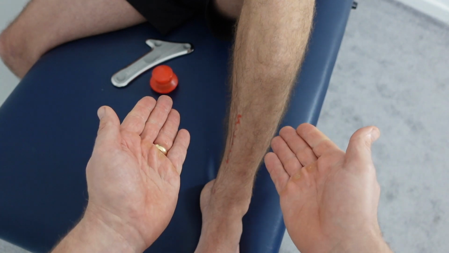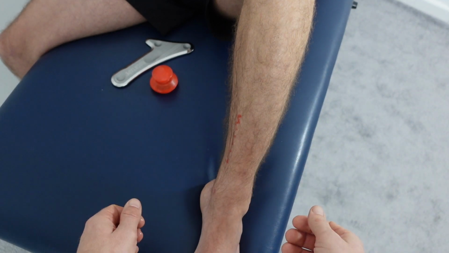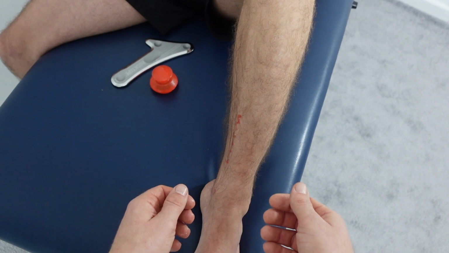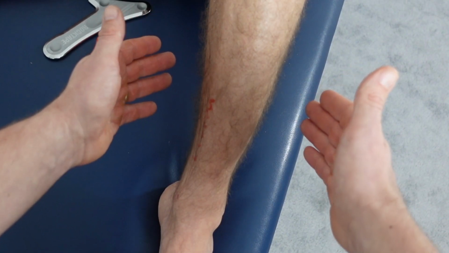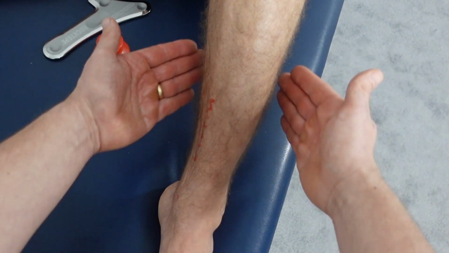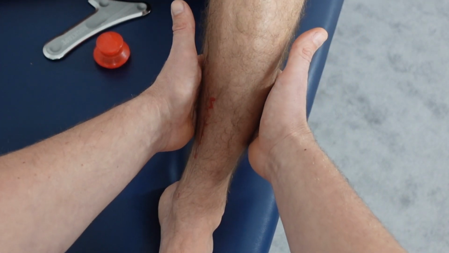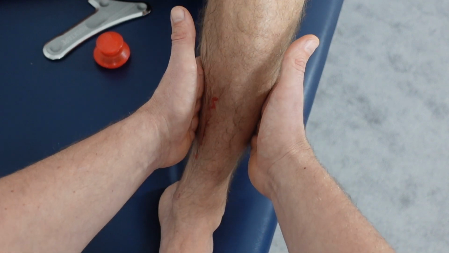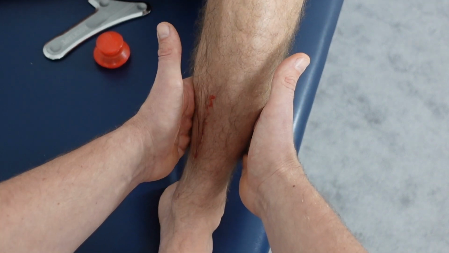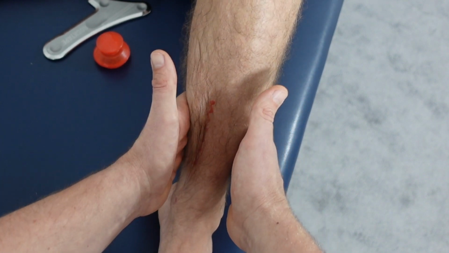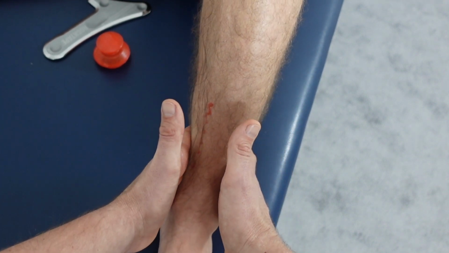Firstly, we're going to do some hands-on massage, and these are my 3 favorite techniques for medial tibial stress syndrome. The first one is just some gentle soft tissue mobilization where we start with the hands behind the calf muscle on the lower half and bring the soft tissue forwards, particularly paying attention to the inside where we're rolling that soft tissue forwards towards the tibia.